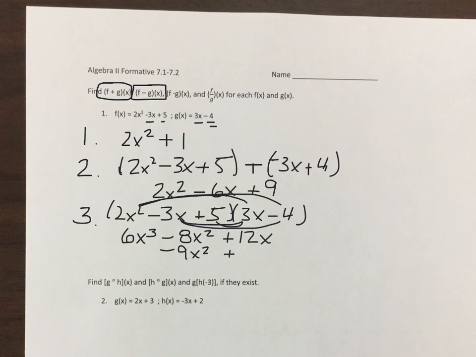Distribute my 5, 15x, and negative 20. Then combine like terms, and your final answer would be 6x cubed minus 17x squared plus 27x minus 20.